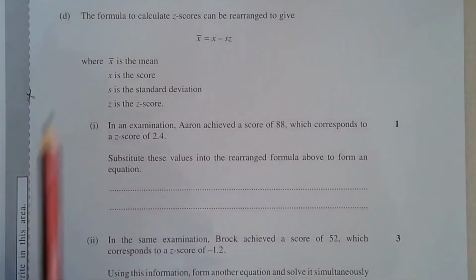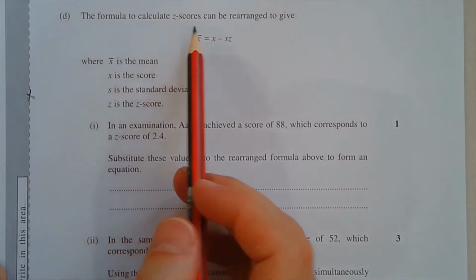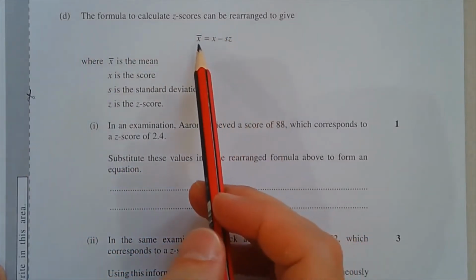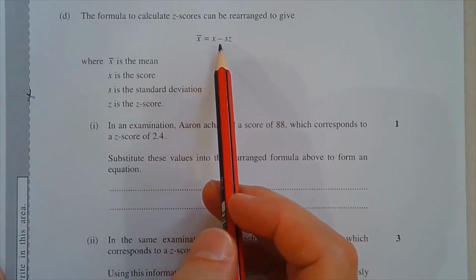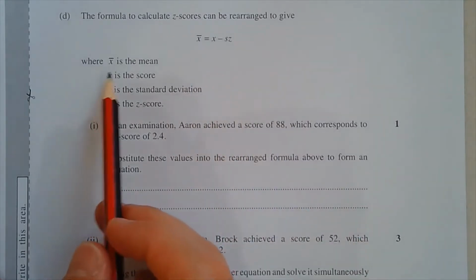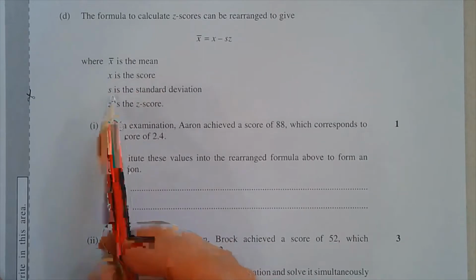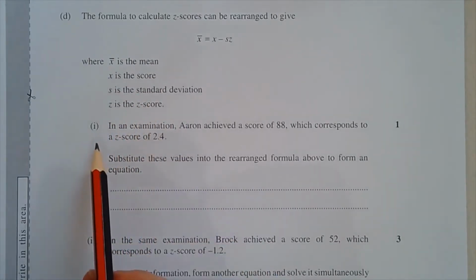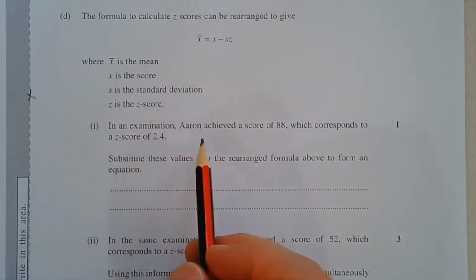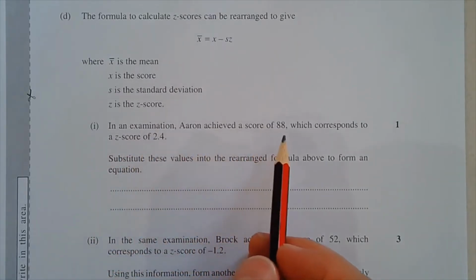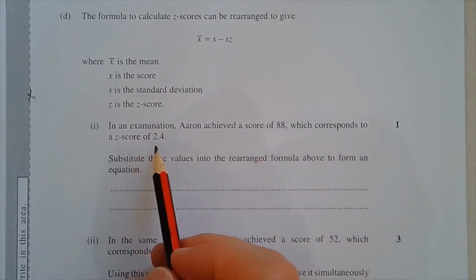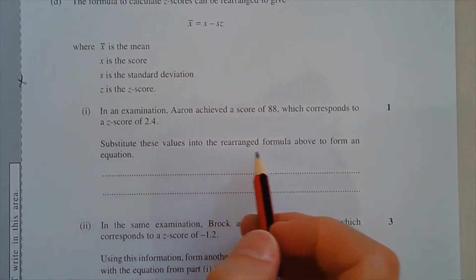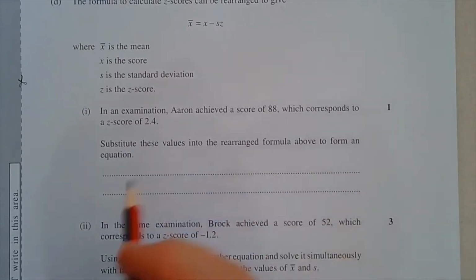Question 30D. The formula to calculate Z-scores can be rearranged to give x bar equals x minus sz, where x bar is the mean, x is the score, s is the standard deviation, and z is the Z-score. Part 1. In an examination, Aaron achieved a score of 88, which corresponds to a Z-score of 2.4. Substitute these values into the rearranged formula above to form an equation.